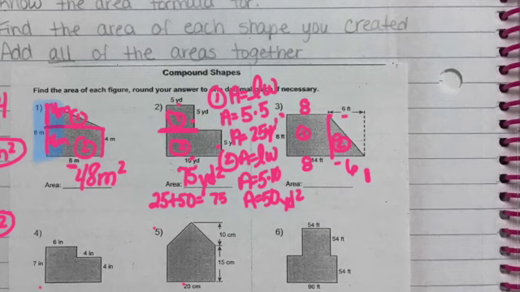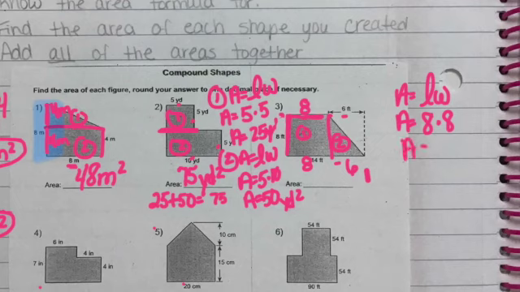So we've got figure 1 as a square, right? A equals length times width. We have the height here. Either way we look at it, it's an 8 by 8. A equals 8 times 8. A equals 64 feet squared.